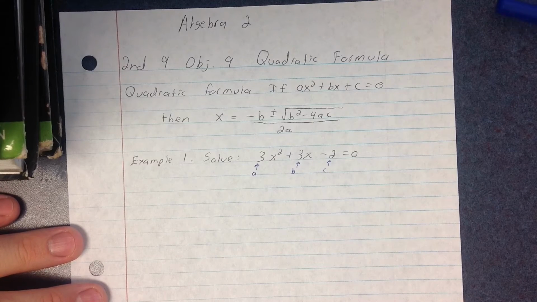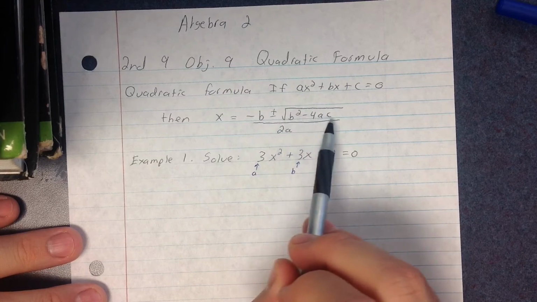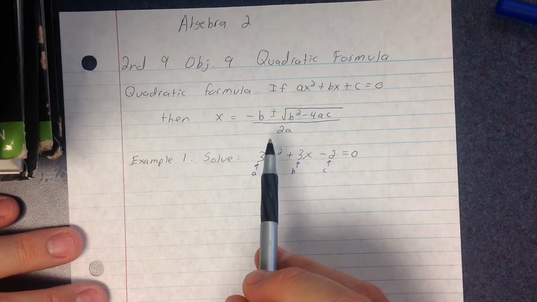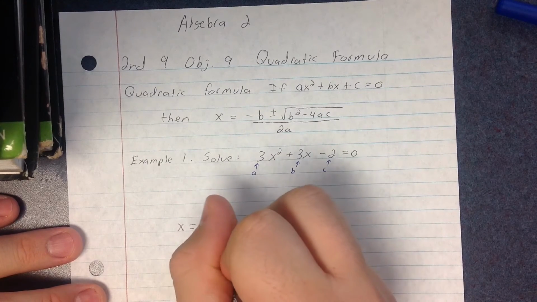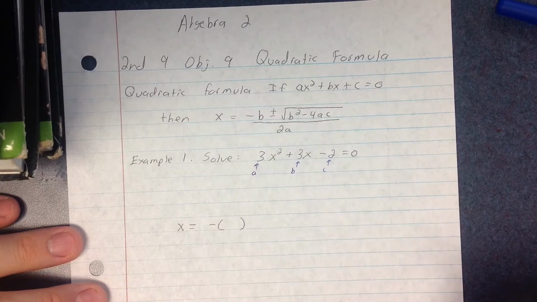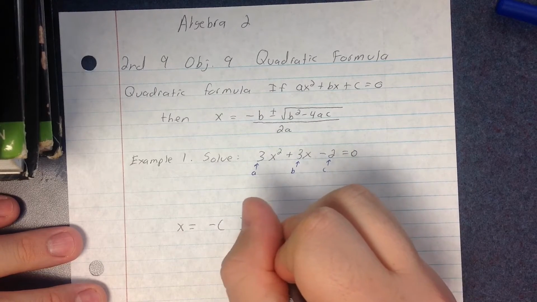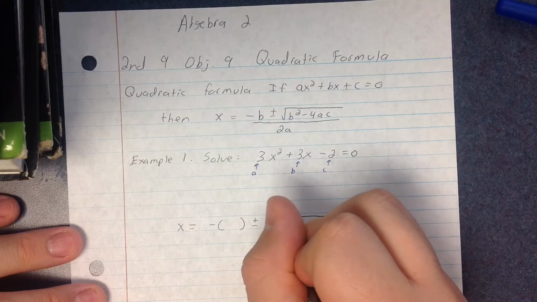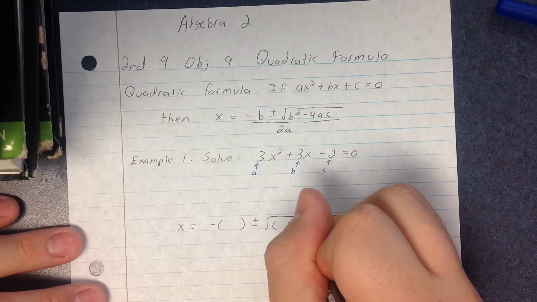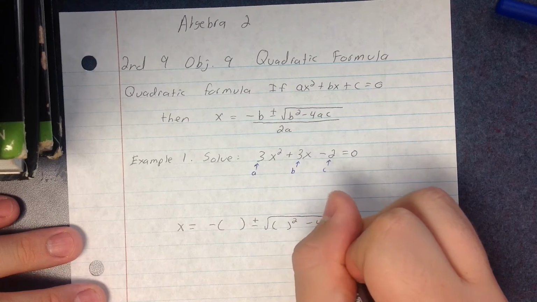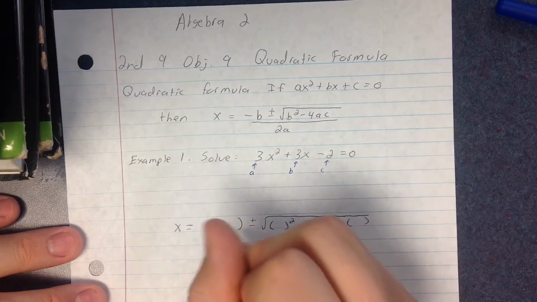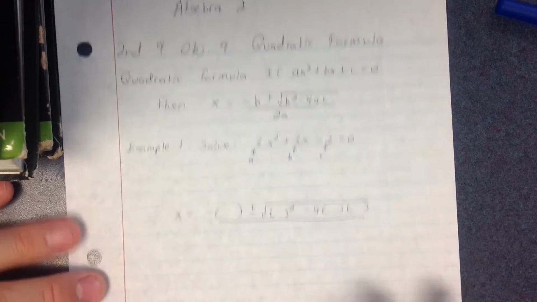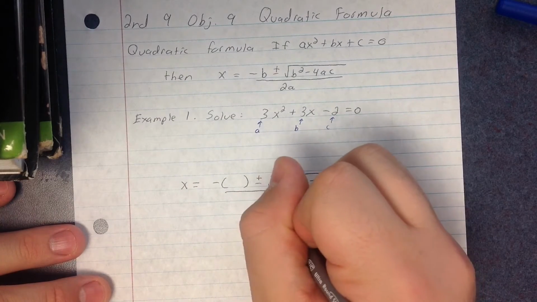Now what I would recommend when you're writing this out is wherever there's a letter, put a parentheses before you even begin. So in other words, I would write x equals negative, a parentheses for the b, plus or minus the square root, a parentheses for b and then squared, minus 4, parentheses for a and parentheses for c, all over 2 and then a parentheses for a.